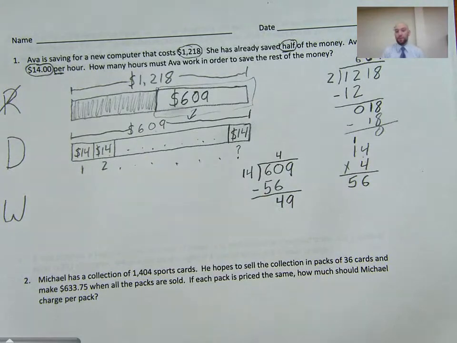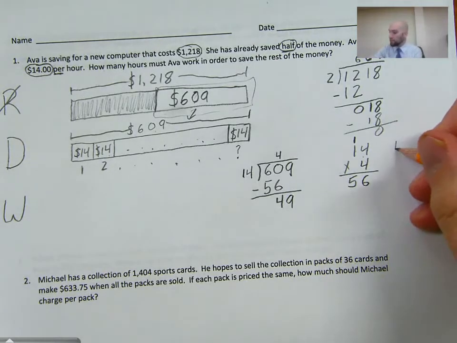14 will go into 49. How many times? Well, 14, again, it's easier for me to skip count by 15, so I'll use 15s to get an idea of what I want to multiply by. I have 15, 30, 45, 60. Okay, 60 is too much. So let's try 45 would be 15 times 3. Let's see what 14 times 3 is.